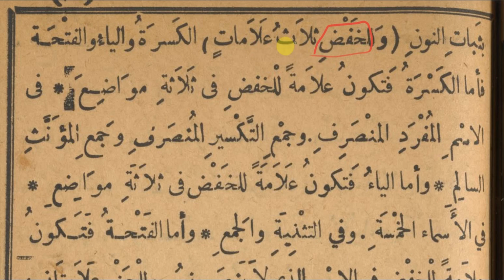ثلاث علامات, 3 marks. So the state of lowering the end of the nouns is specific to nouns. Verbs do not have their ends lowered, only nouns. There are exceptions we will cover later. الكسرة والياء والفتحة. So these are the 3 marks to indicate the state of خفض or jar.